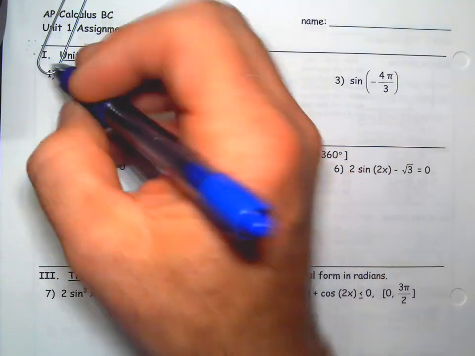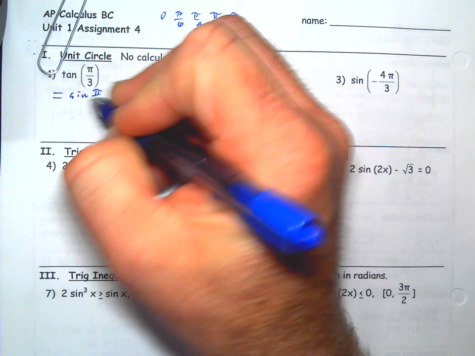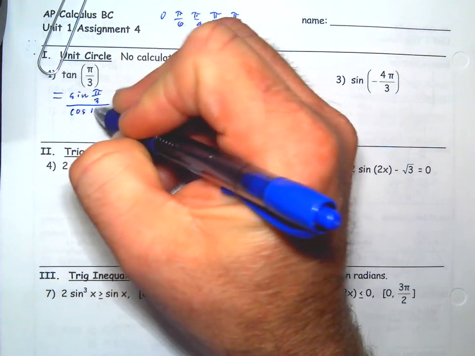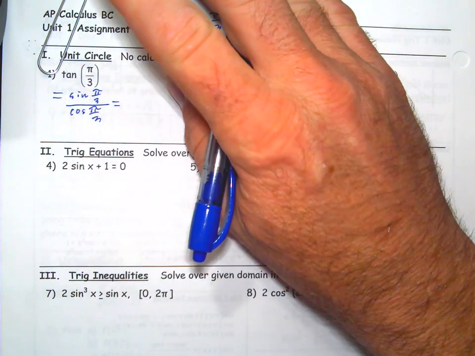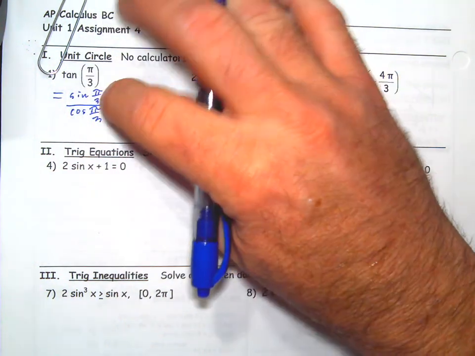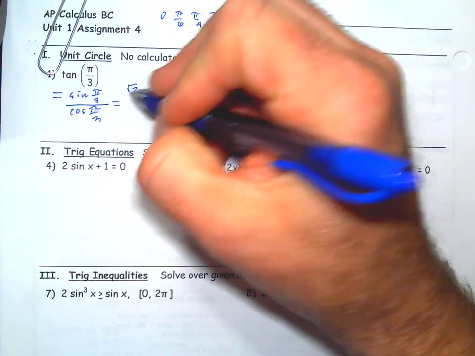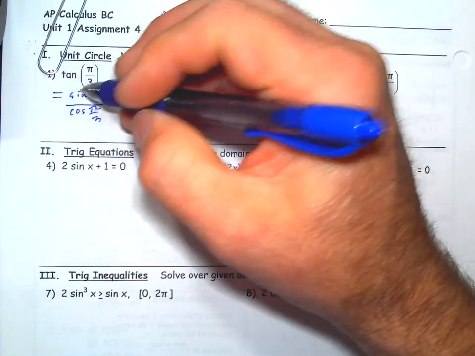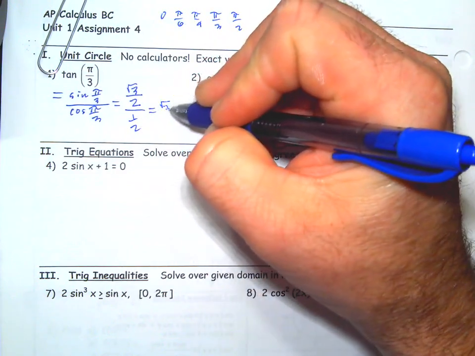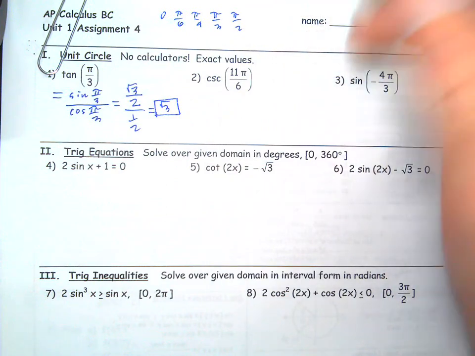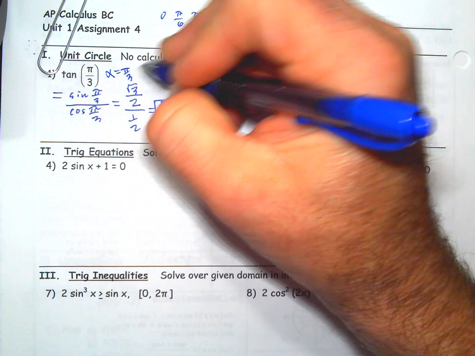So for tangent, it's going to be sine over cosine. And sine and cosine have the same values, but cosine is backwards. So say 0, pi over 6, pi over 4, pi over 3. That's the further angle. Sine is 0, 1/2, root 2 over 2, root 3 over 2. Cosine is going to be 1, root 3 over 2, root 2 over 2, 1/2. And you're going to get root 3 for your answer. There you go. And alpha was pi over 3 here, and it was quadrant 1.